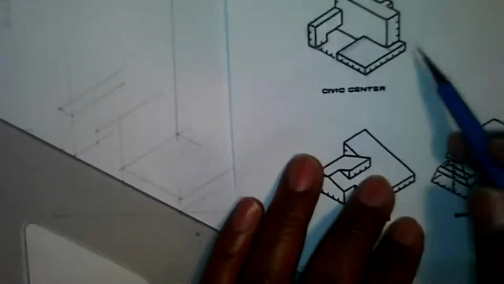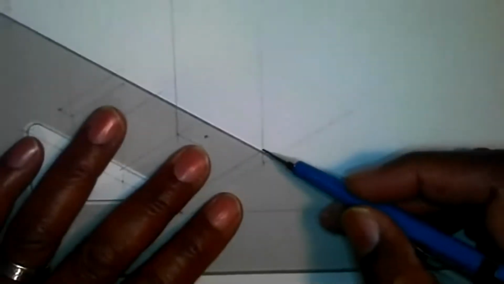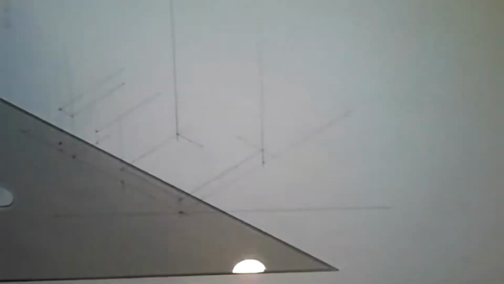Oh, it's going to come back. I'm going to draw this line here, right there, and make that 2 feet as well. Okay, and I need to come back 2 feet.